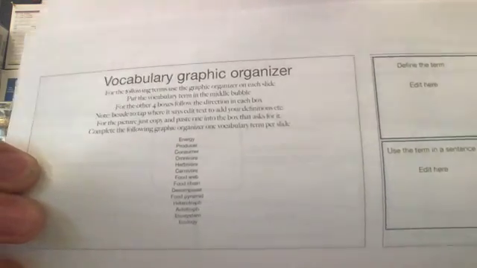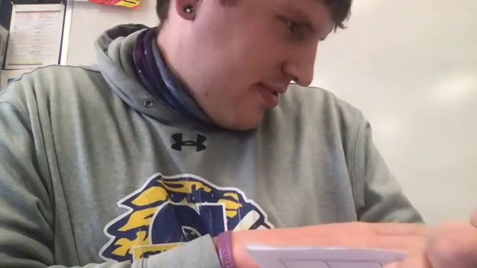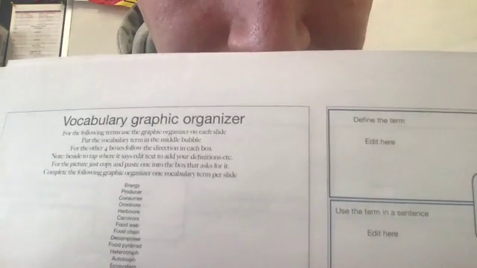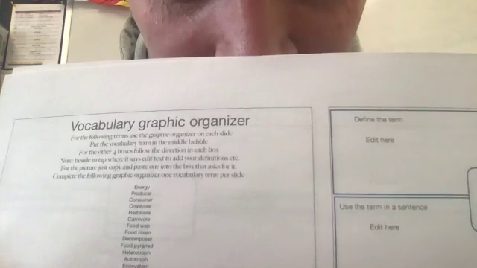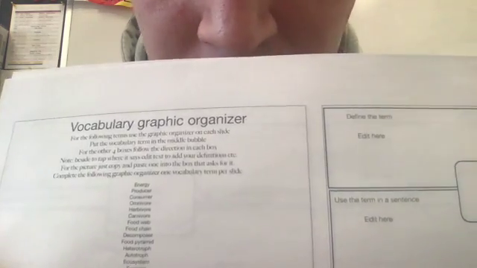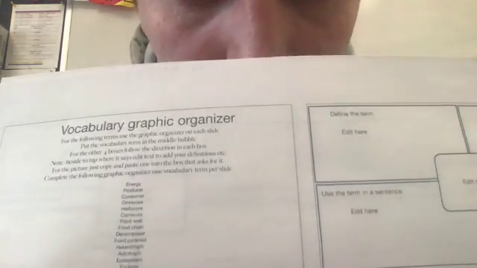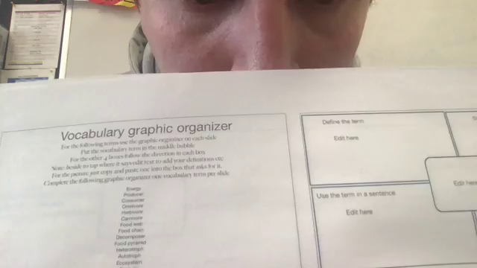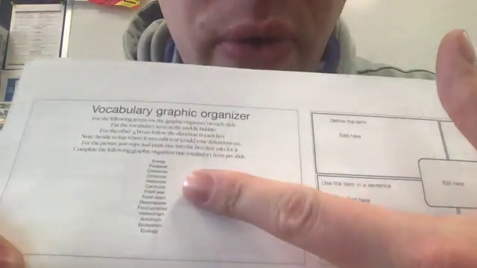Note, beside, to tap where it says edit text to add your definitions, etc. So if you have to put in a definition, tap where it says edit text, and a box will show up and let you type in there, or let you edit it. Complete the graphic organizer for the following words. So there will be a list for you to do.